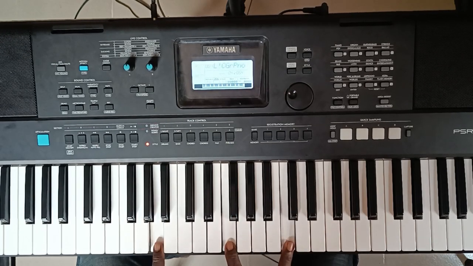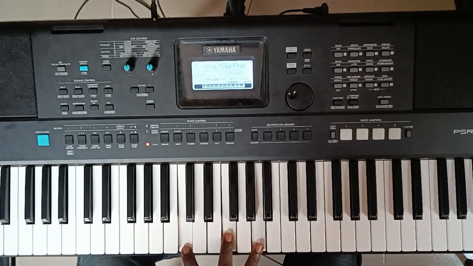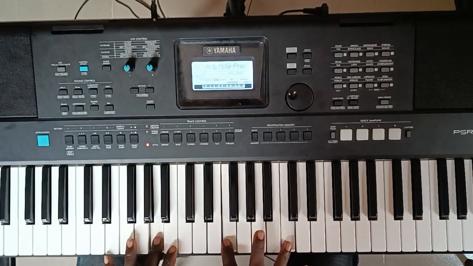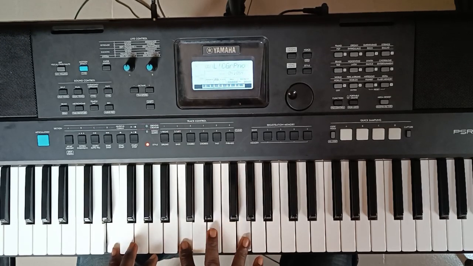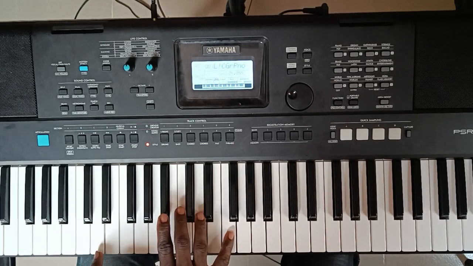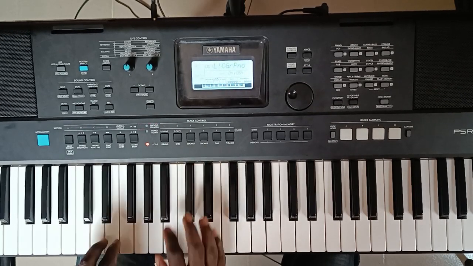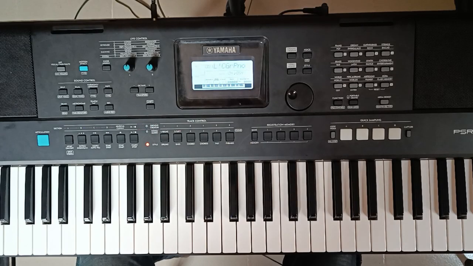So it becomes like this. If you want to do the same thing for this chord, it becomes this. So we could have something like this. Okay, so we could have something like that. That's the same thing we are doing here for this drop 2.